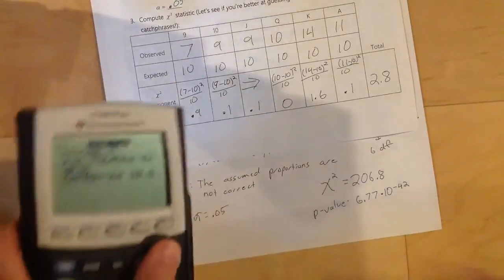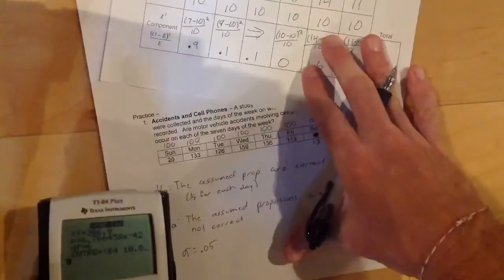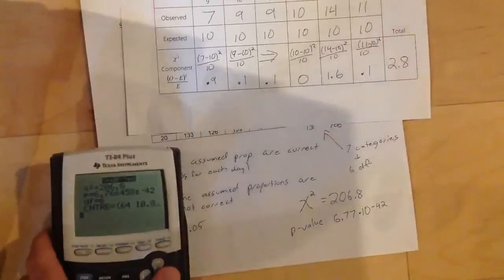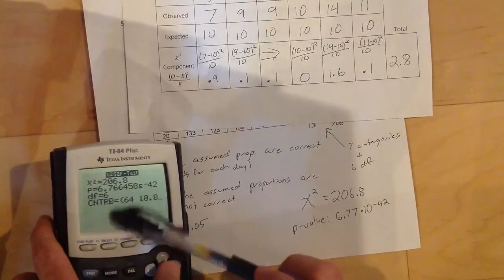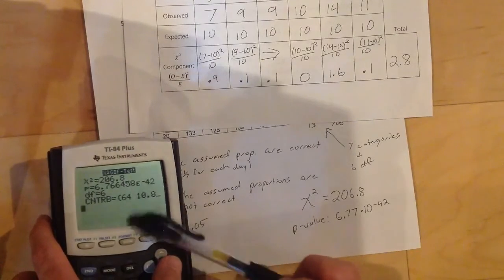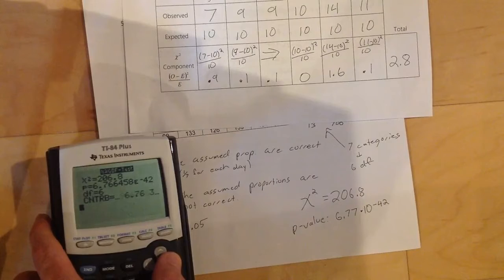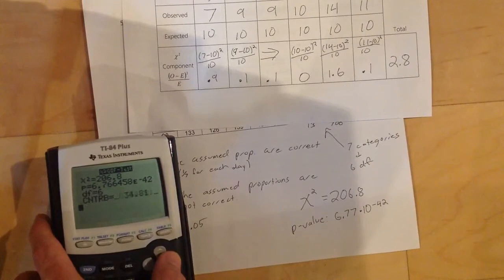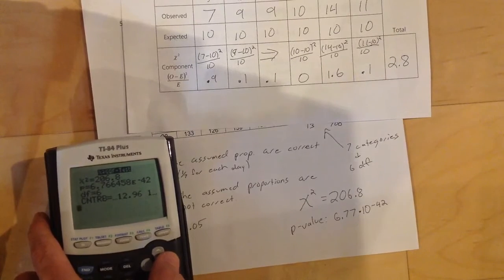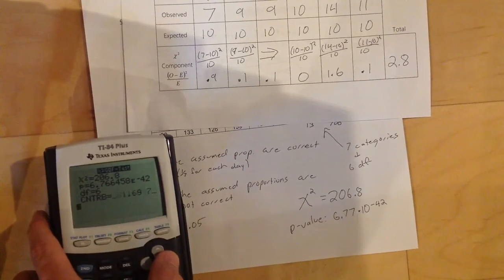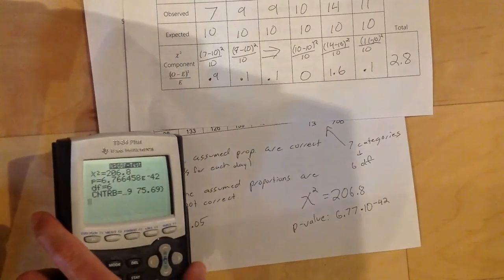All right, so we can see that Sunday contributed 64 out of the 206.8. Monday was 10.89, Tuesday was 6.7, Wednesday was 34, Thursday was 12, Friday was 1.69, and then Sunday was 75.69.